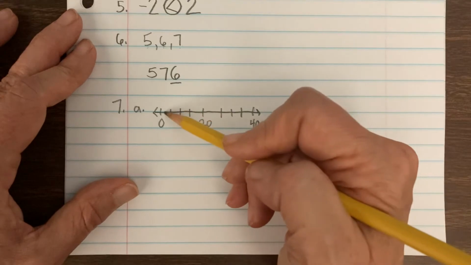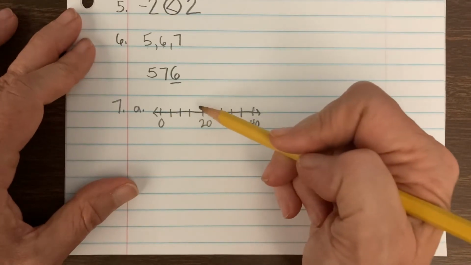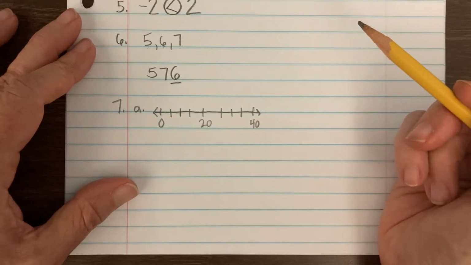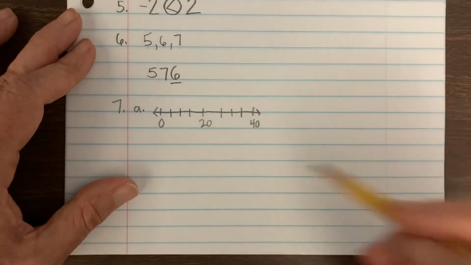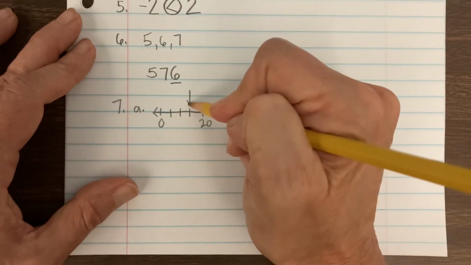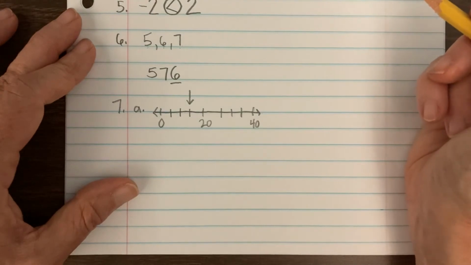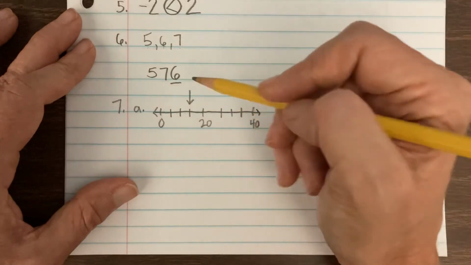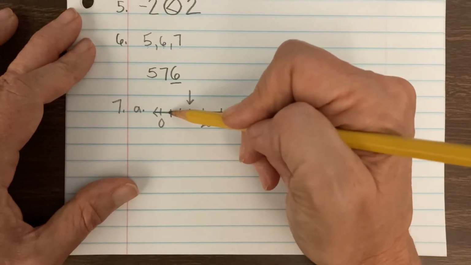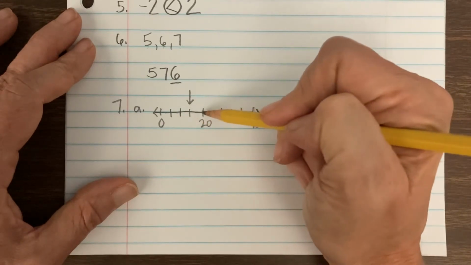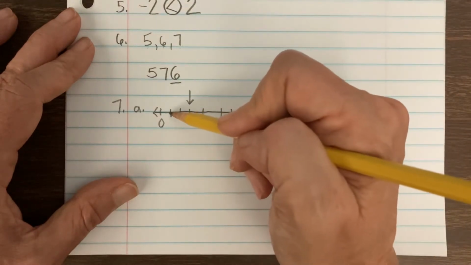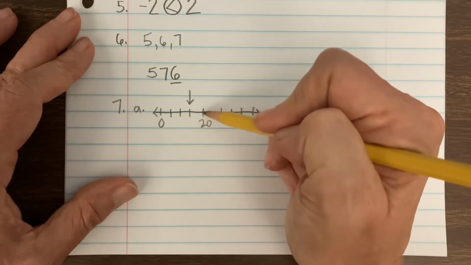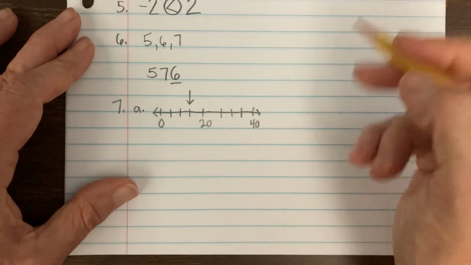All right, so if we have 1, 2, 3, 4 sections, and we've got the arrow pointing right here, we have to decide what we're counting by. Okay, so we've got 0, 5, 10, 15, 20. So it looks like we're counting by 5s. All right, so if we do that, 5, 10, 15, 20, then that means this arrow is pointing to the number 15.